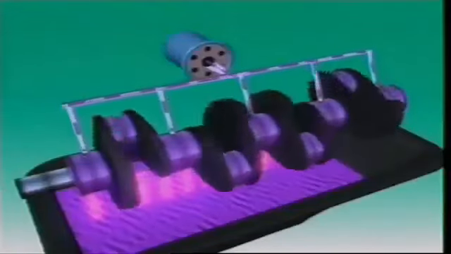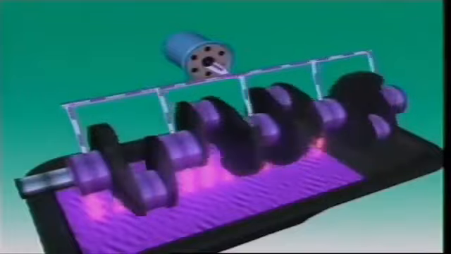A filter is usually provided to remove particles of dirt from the oil, and the circulation of the oil assists with the cooling of the internal parts.